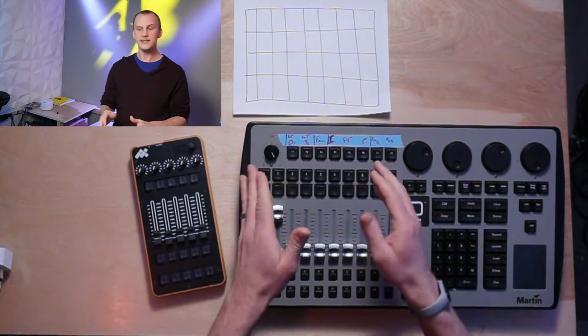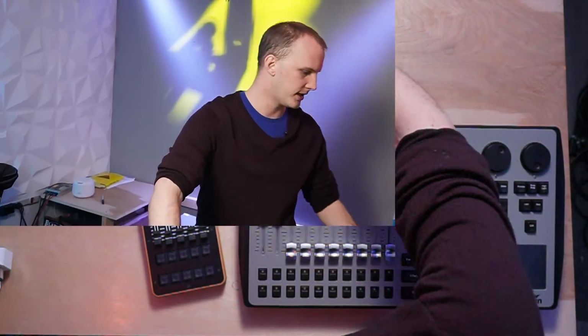Next, I'm going to take one of my buttons. On my buttons, I store a cue that I call the look. What is the look? The look is kind of my home position for all my moving lights, a home color for all my colors, etc. It's a little bit of a different way of programming.